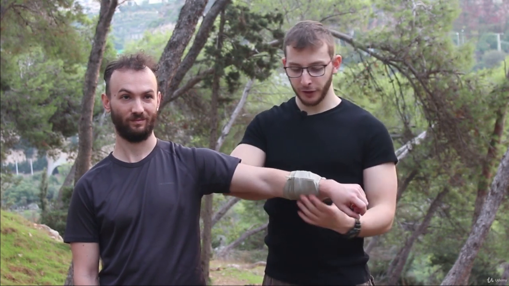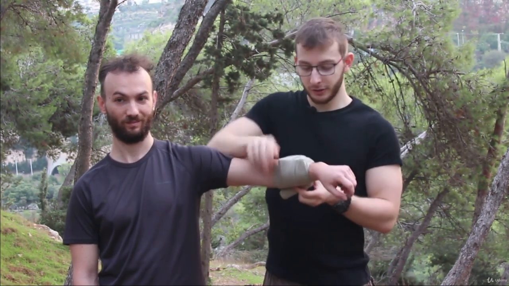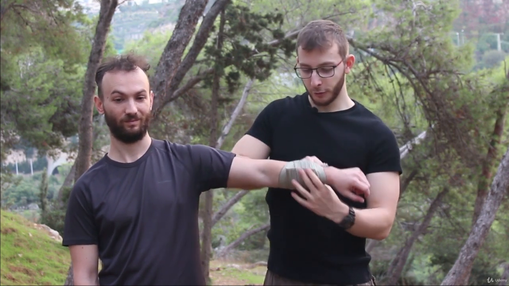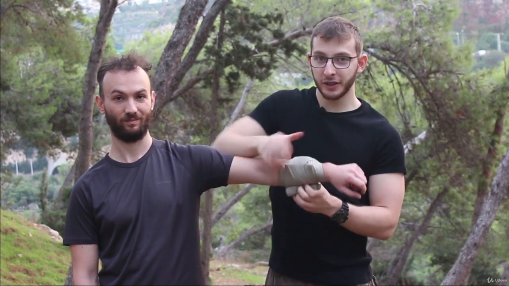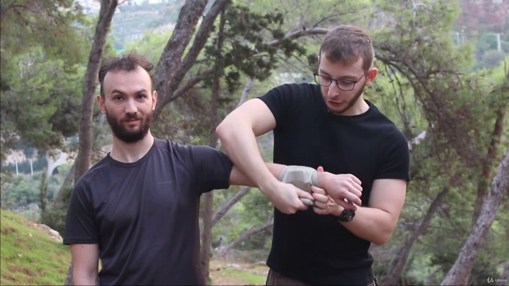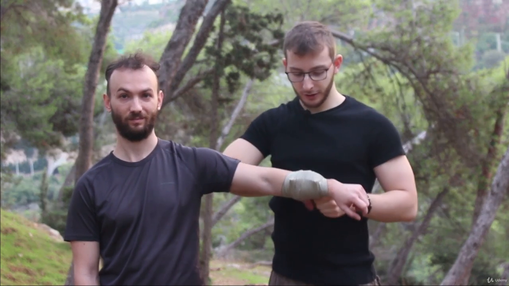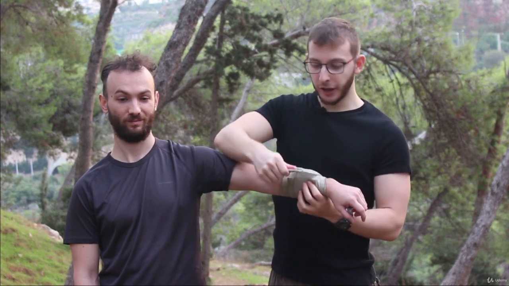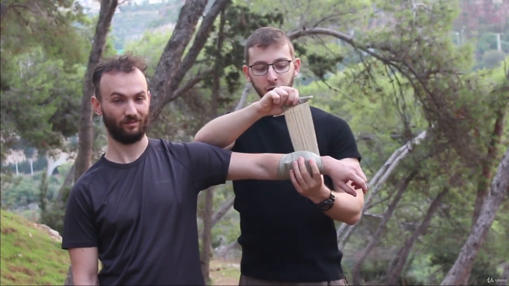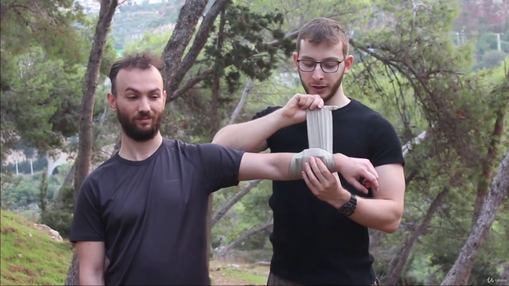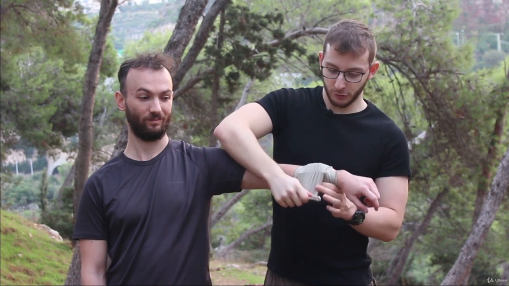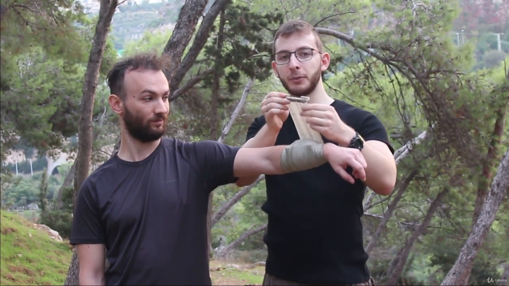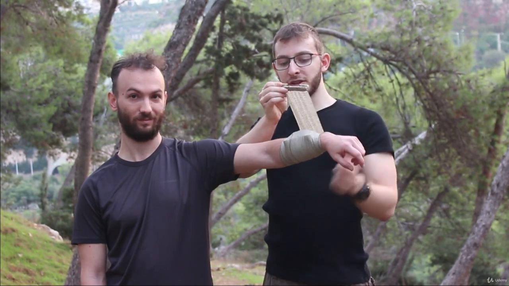So we do one above, one below, one above, one below. I personally like to add a few in the middle as well, just to make sure that there's enough pressure. And then above, and then below. And now we have just a tiny bit of bandage left, and we just wanna continue to use it until we're left with just this little thing. And we just clip it to one of the wrappings that we did.